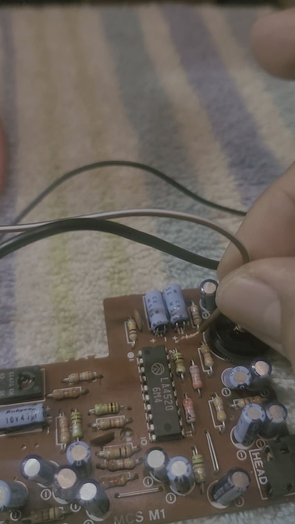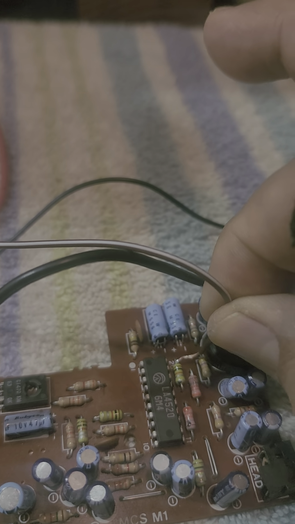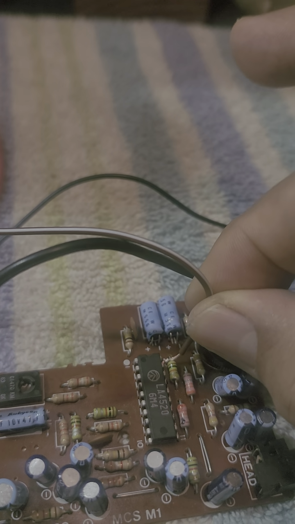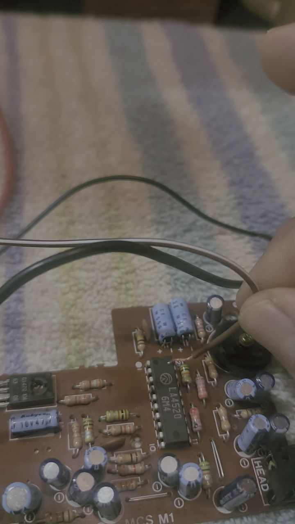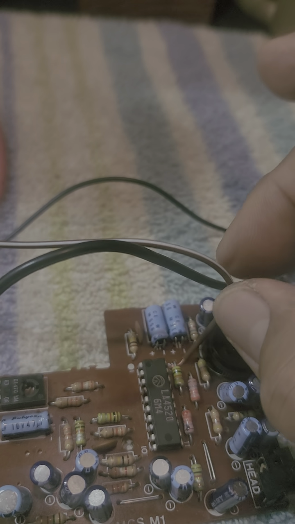That was really the entry point. Okay, so by trial and error, I was able to find that the audio input should come into this resistor here.